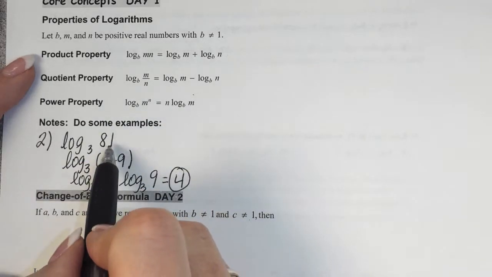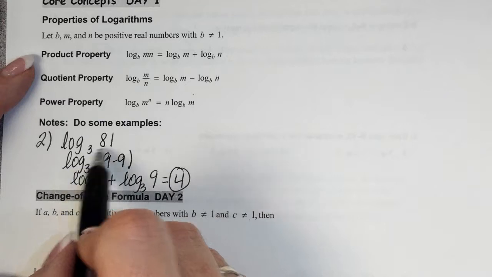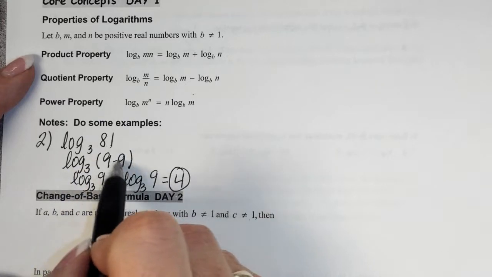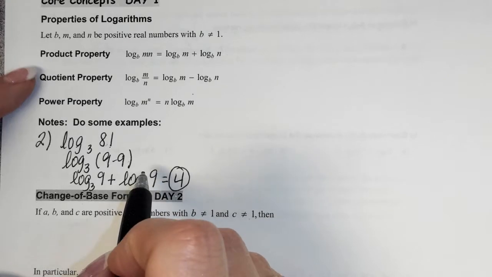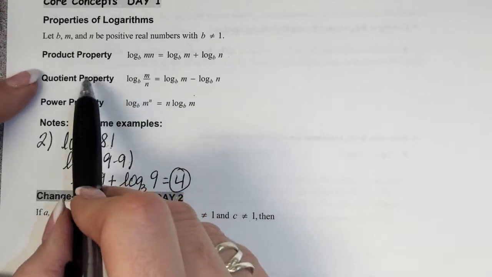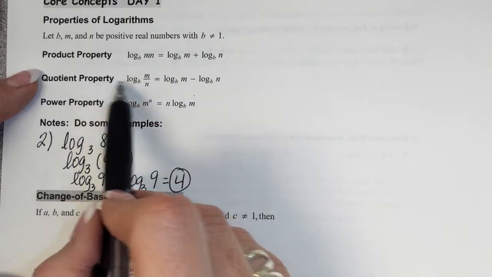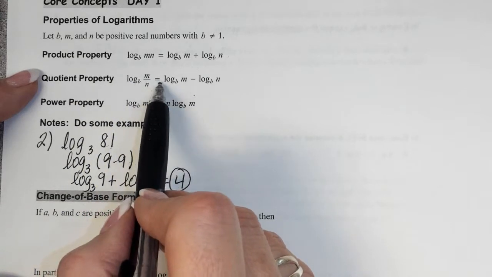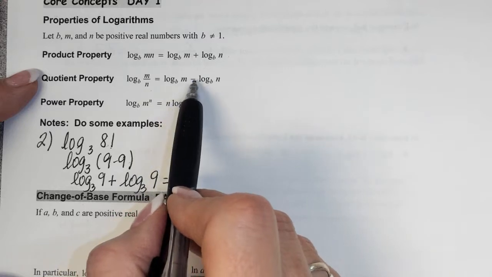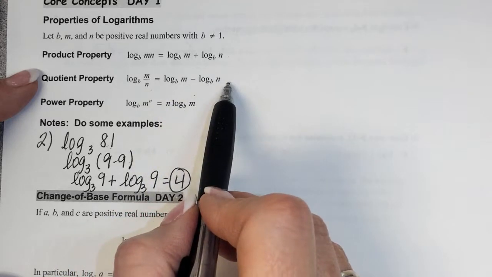So if you knew you were trying to do this problem, but you weren't sure of how to do it in this way, you could think of numbers that multiply to be 81 and then rewrite it. Okay? That can be very helpful. The second property we have is the quotient property. And this says that log base b of m over n is equal to log base b of m minus log base b of n.